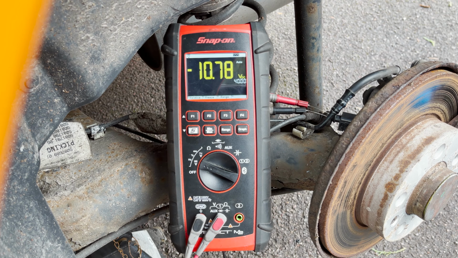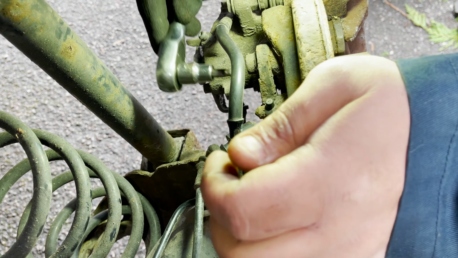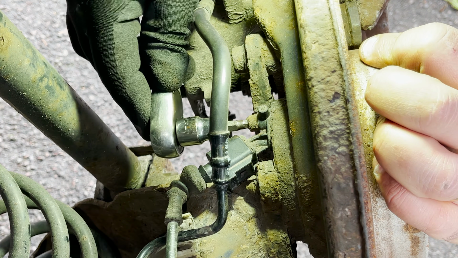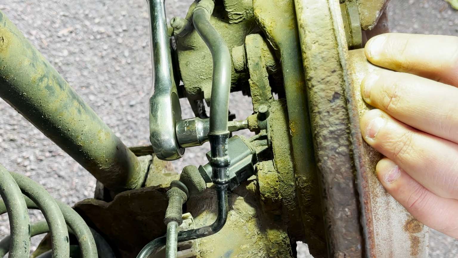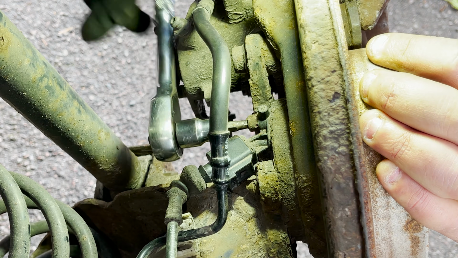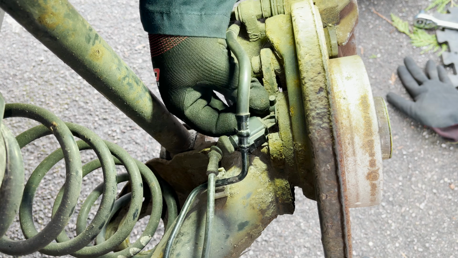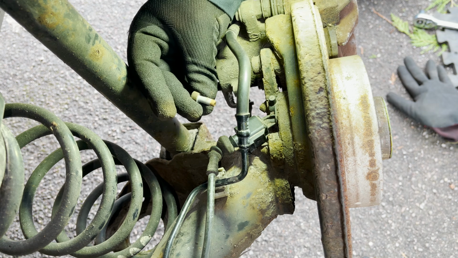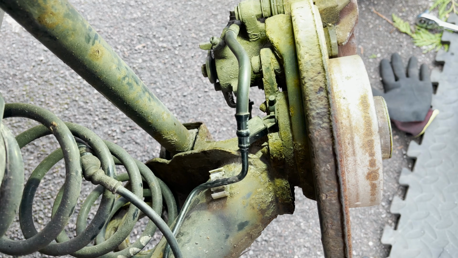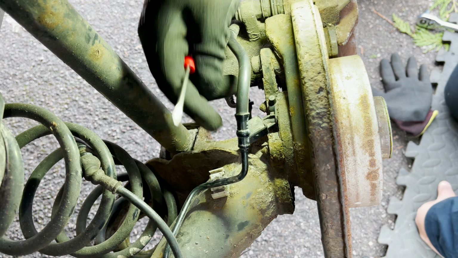So I'm going to concentrate on the sensor and the ABS ring. Right, so this sensor bolt seems to be a 5mm. I hope it is, so I don't strip anything. Yeah, it's moving. Is this sensor cooperating with us today or not?